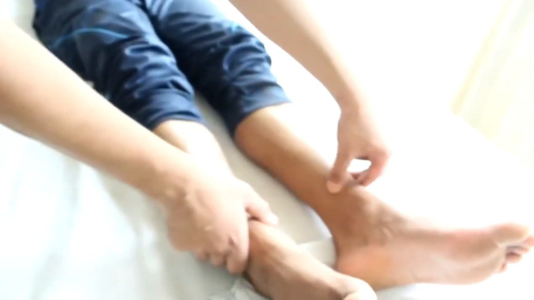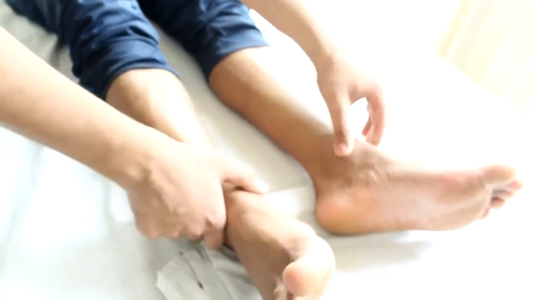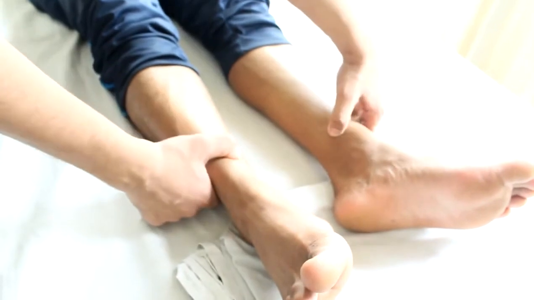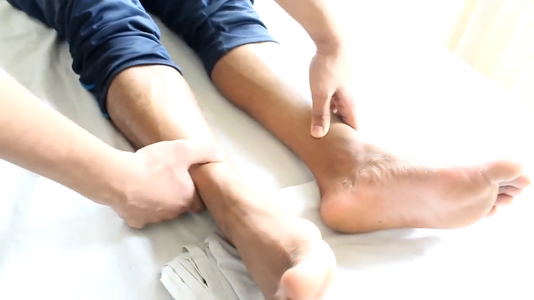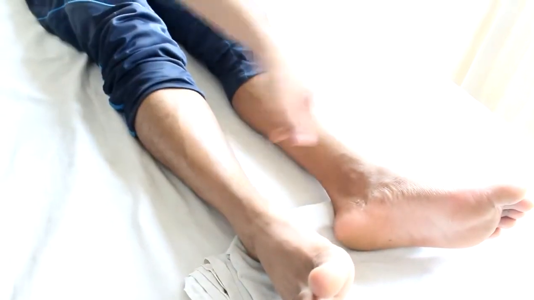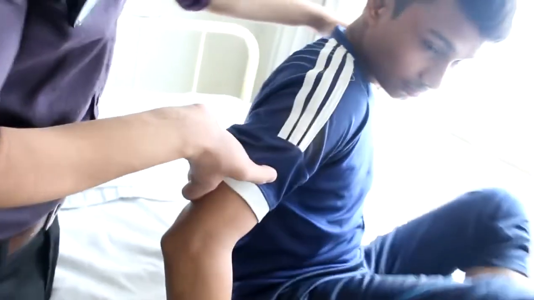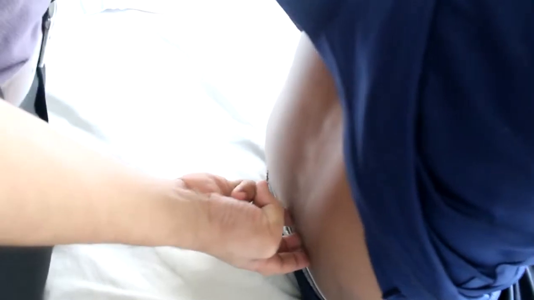In a lying patient, we see edema over the shin of the tibia, just above the medial malleolus. Compress for about 10 to 15 seconds, hold it, release it, and see for pitting. In a bedridden patient, we see edema over the sacrum. Use your three fingers, press over the sacrum and push for about 10 to 15 seconds, release it and see for pitting.